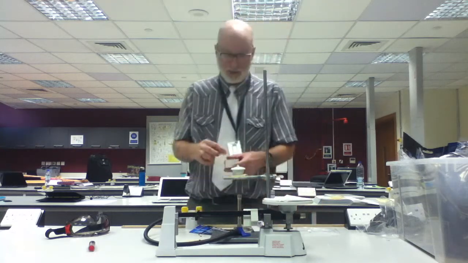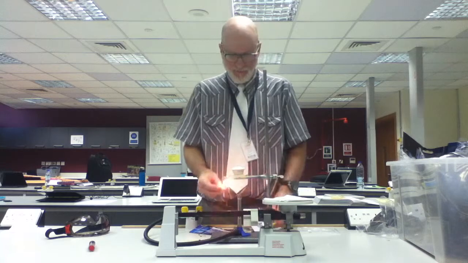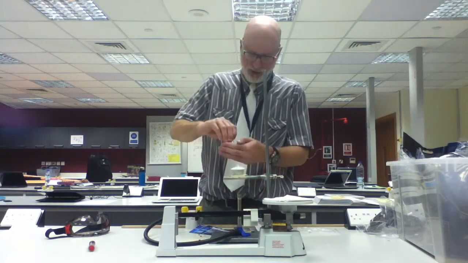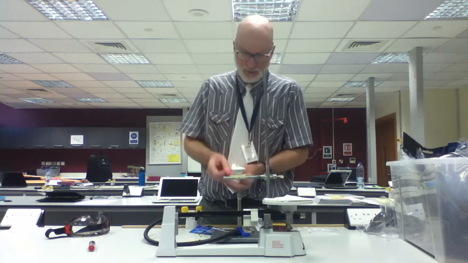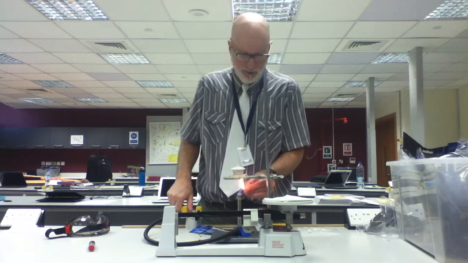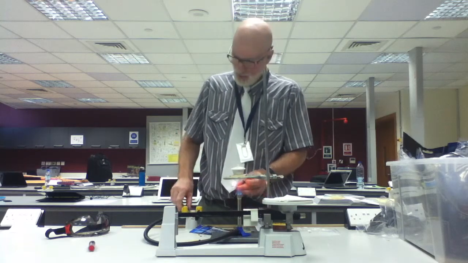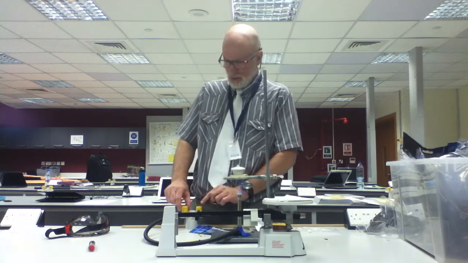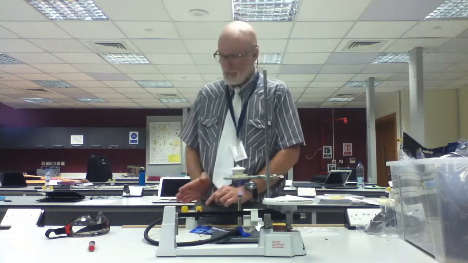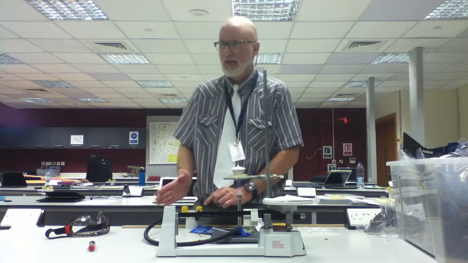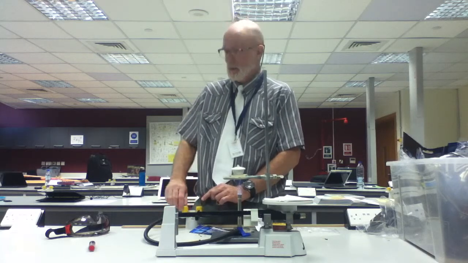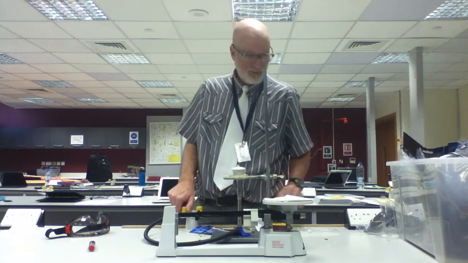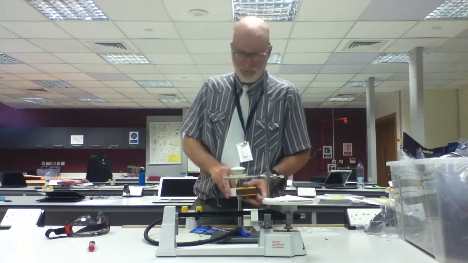You take your match and light your Bunsen burner. Turn it on all the way. When these two wings are parallel with the flow of gas, that's on. When they're perpendicular, it's off. You got it?